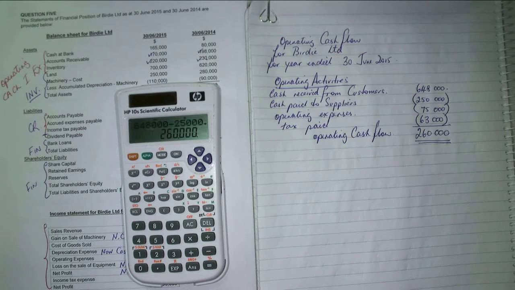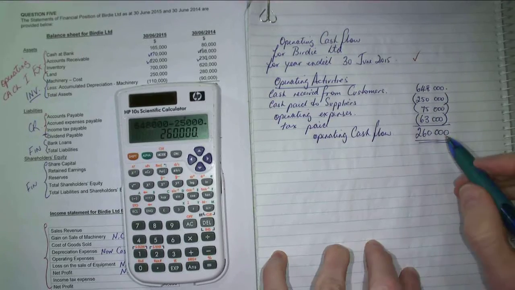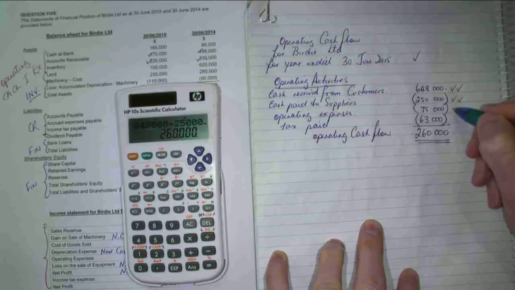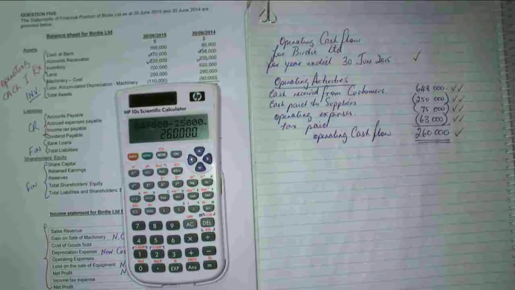Now say that you know the marking scheme. Every tick is worth a mark. So we've got one for the heading. Because these are, there's your 10 marks, 10 ticks.